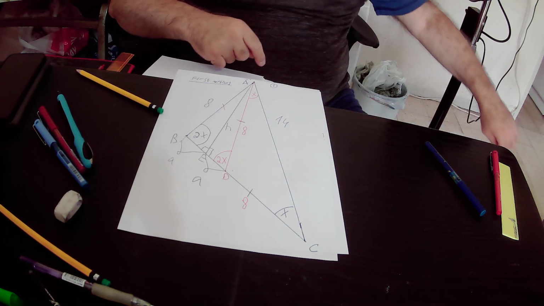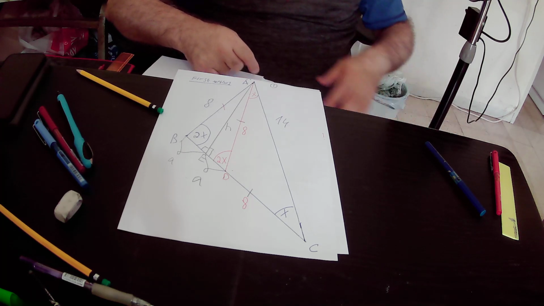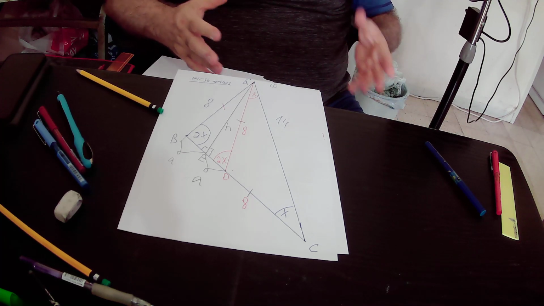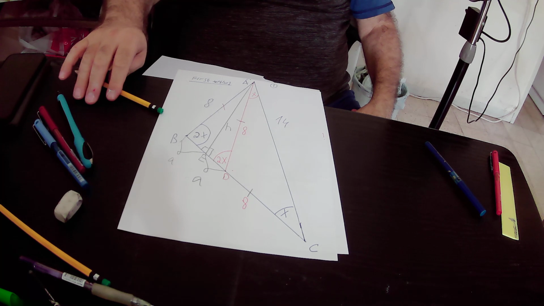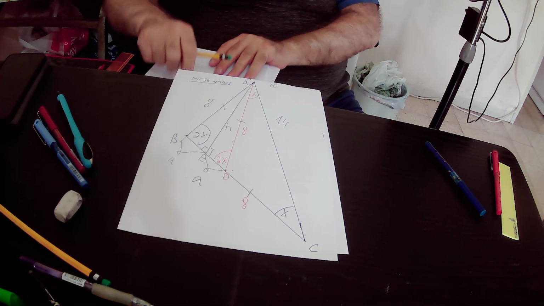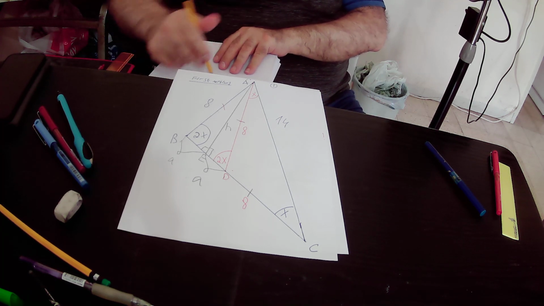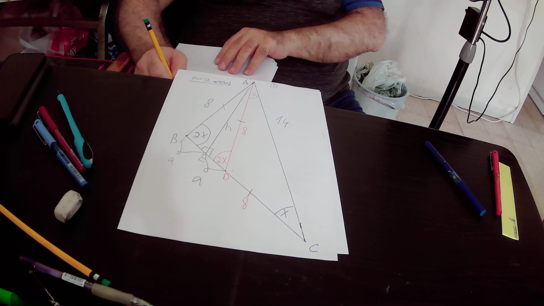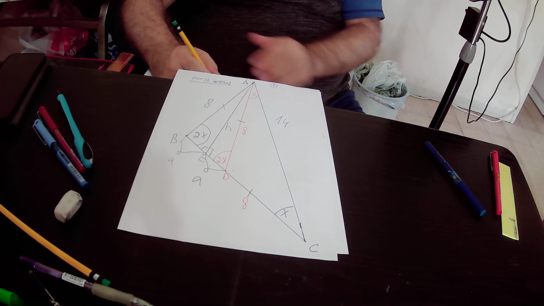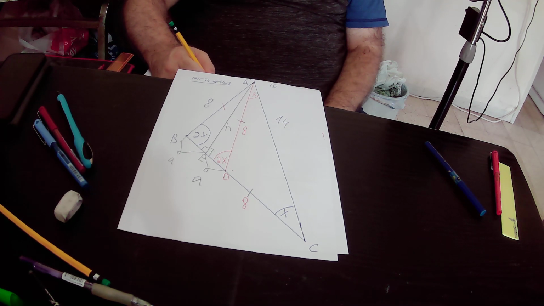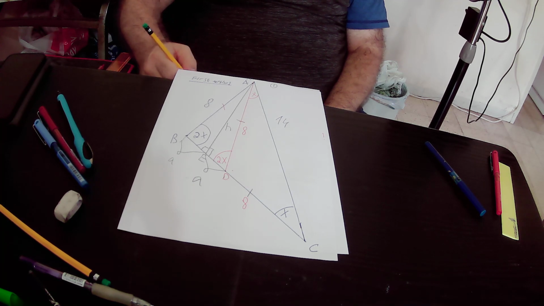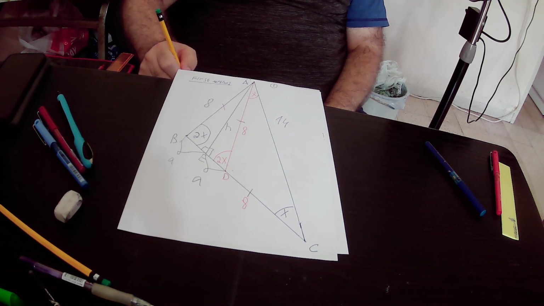Okay, so what is the area of triangle ABC? The area of any triangle equals the base of the triangle times the height to the base.